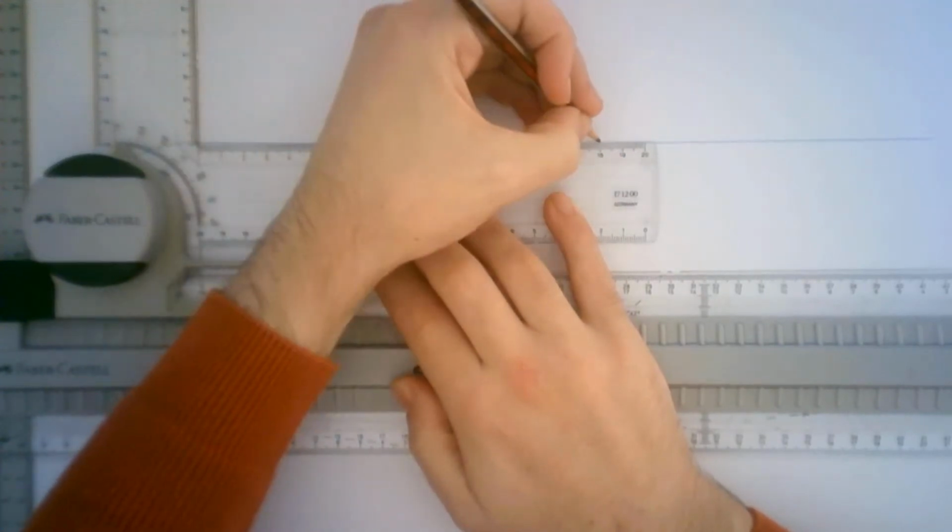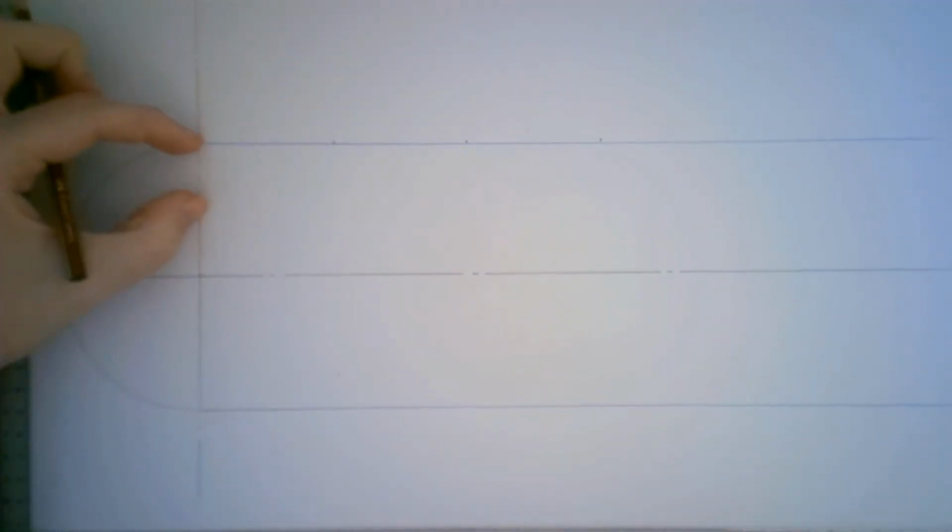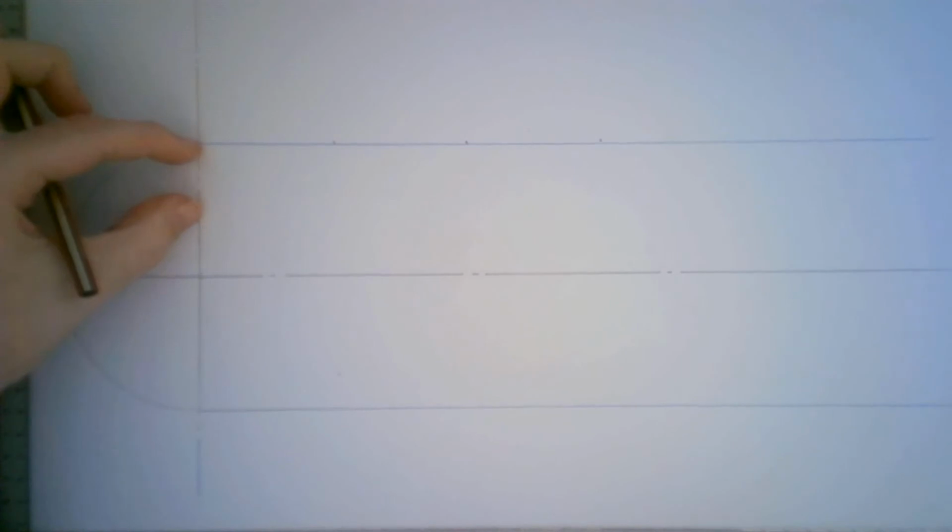So 6, 3, 6, 12, 18. Okay, so if this is the length of the pitch, the height of the square will be half the pitch. So if this is 60, the height of the square should be 30, right?